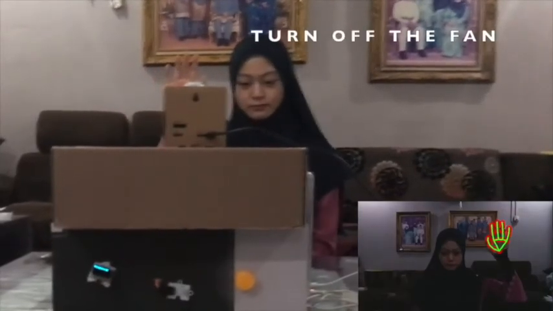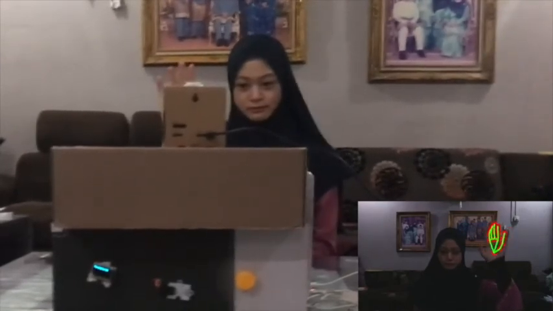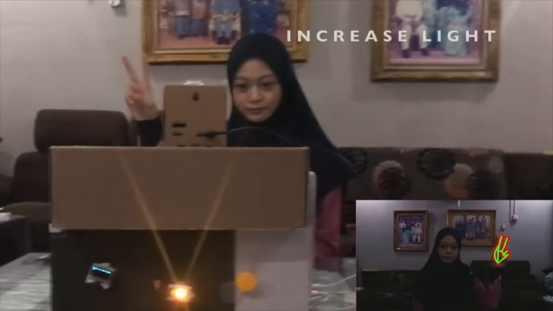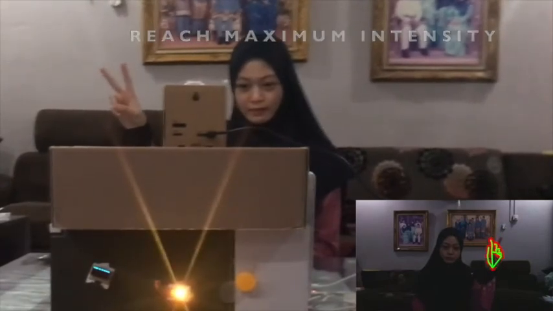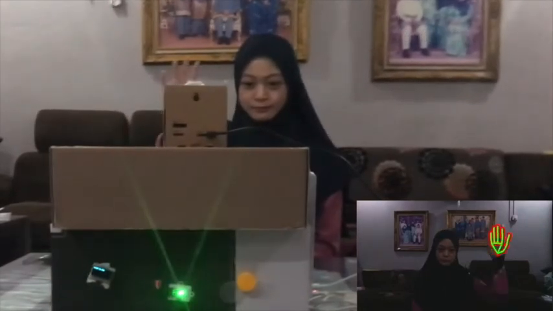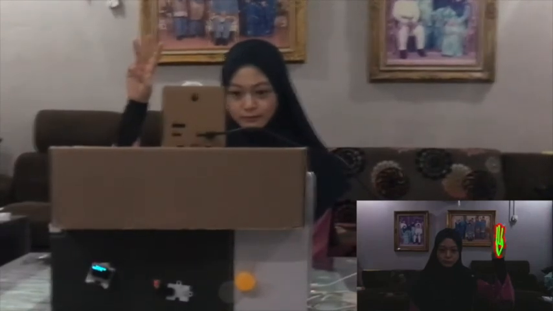This is a demo. It turns on the fan. If the hand is moved to the right, it increases the range of home appliances, and if it's moved to the left, it decreases the range. Melody doesn't have the range because the sound comes from the microbit itself.